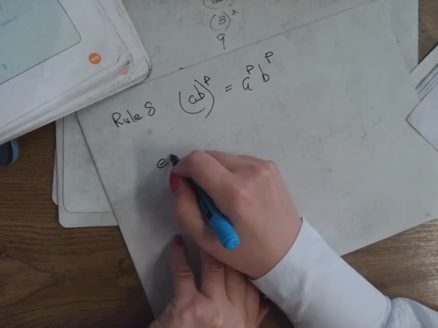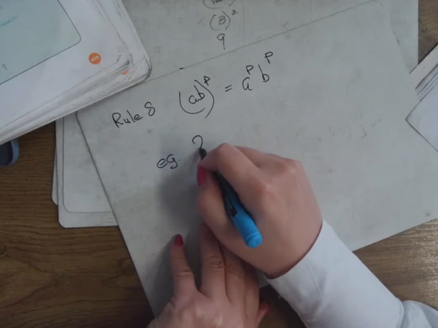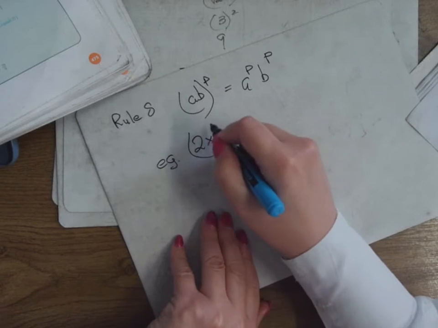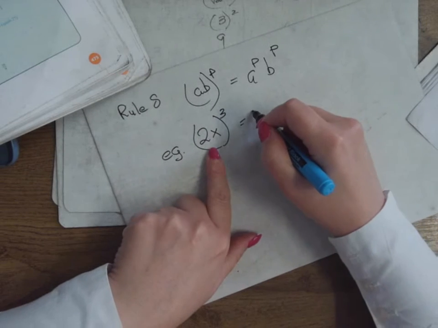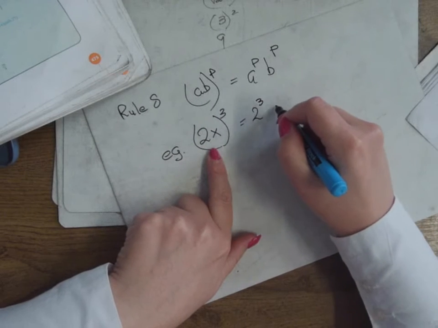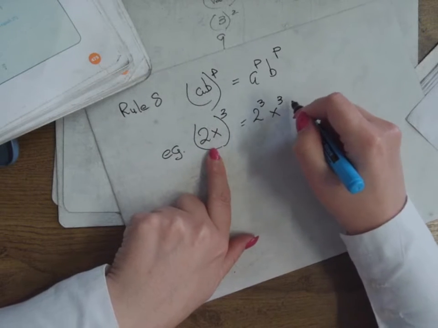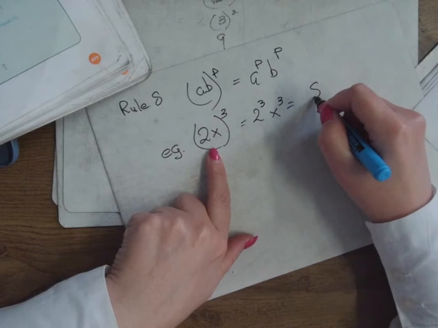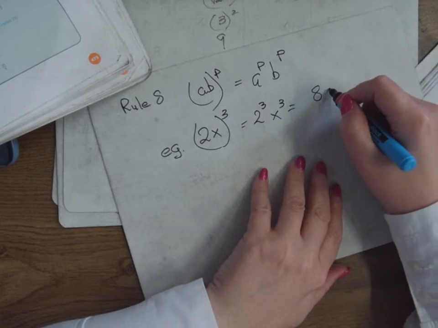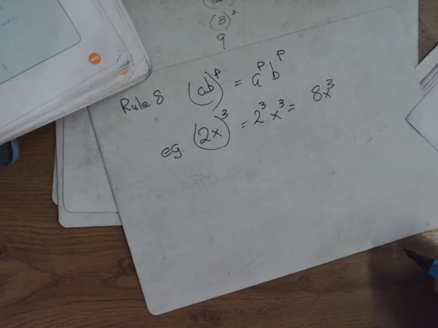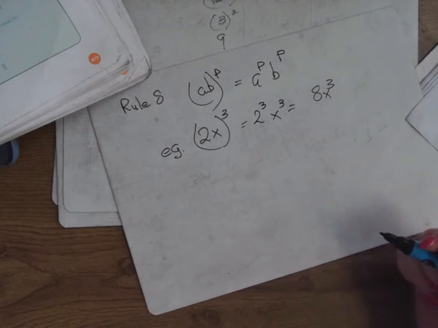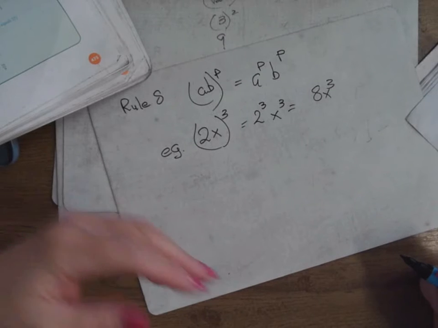For example, if you have (2x) all to the power of 3, that's the same as doing 2 to the power of 3 and x to the power of 3. And 2 to the power of 3 is 8, 2 by 2 by 2 is 8. 8x cubed, right? And we've been doing that, right? You know, where you square 2x and you get 4x squared. You've been doing this. Right, it's just written down now.